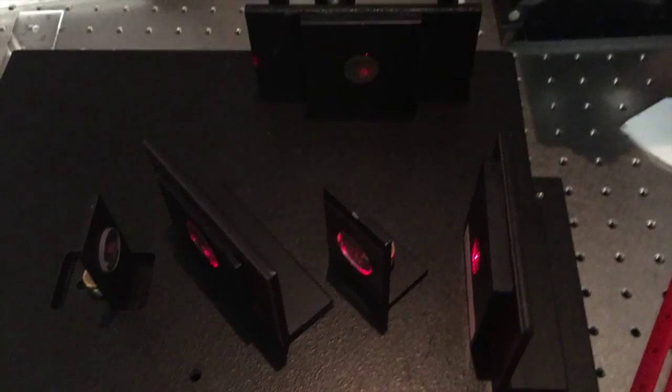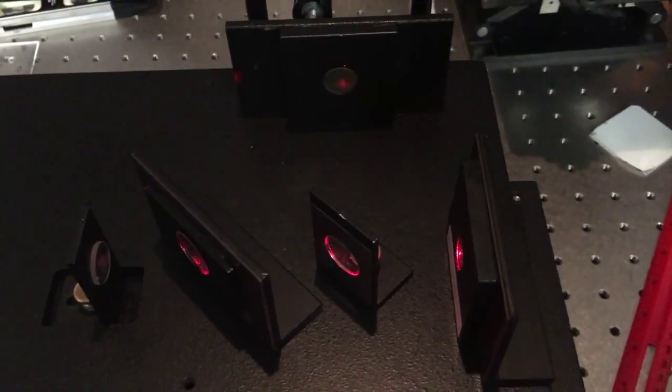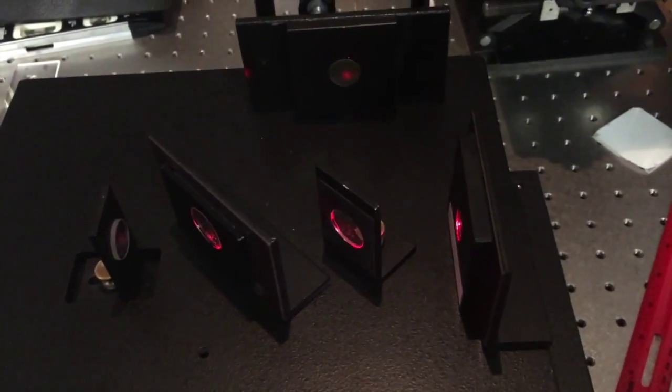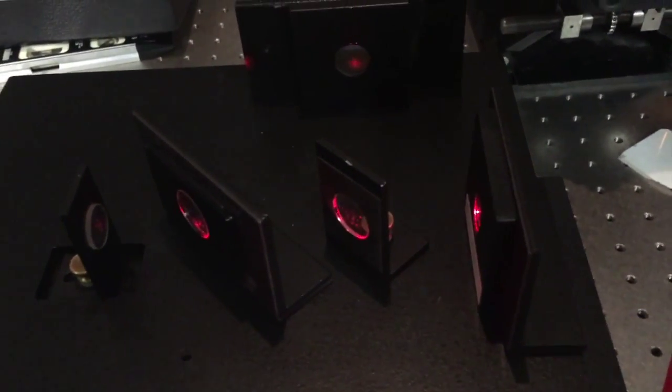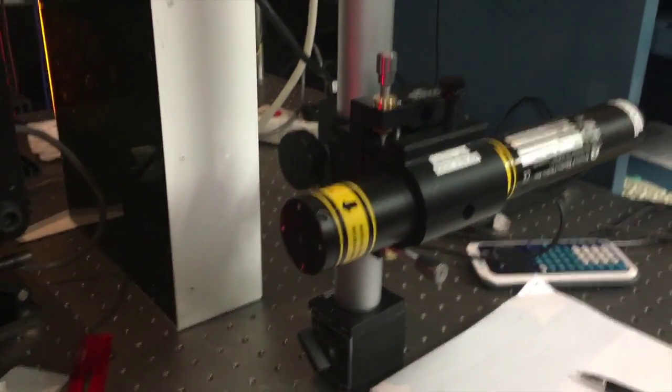This is Lab 9, Michelson Applications. We set up the Michelson interferometer so that we could measure the wavelength of different sources. To do this, we first need to calibrate our equation for our setup, and to do this we use a helium neon laser with a known wavelength of 632.8 nanometers.